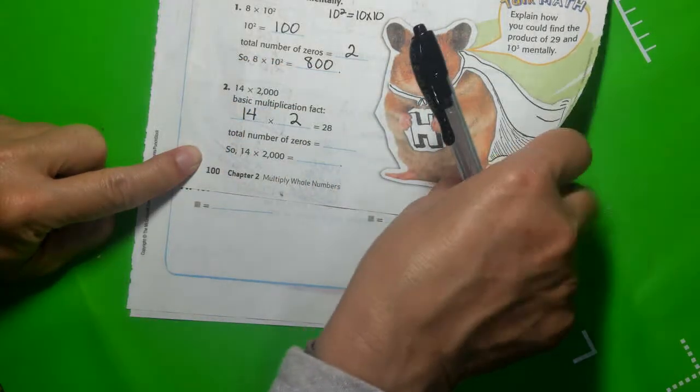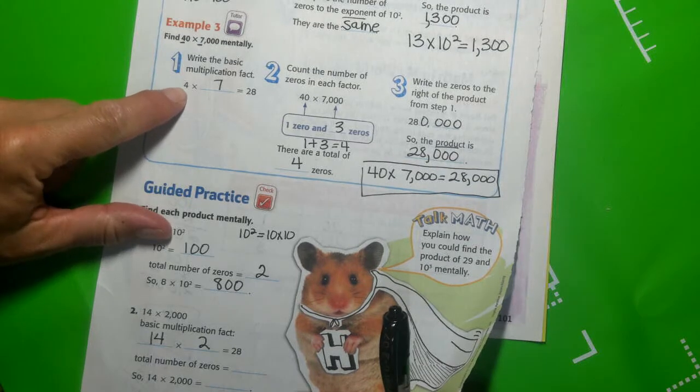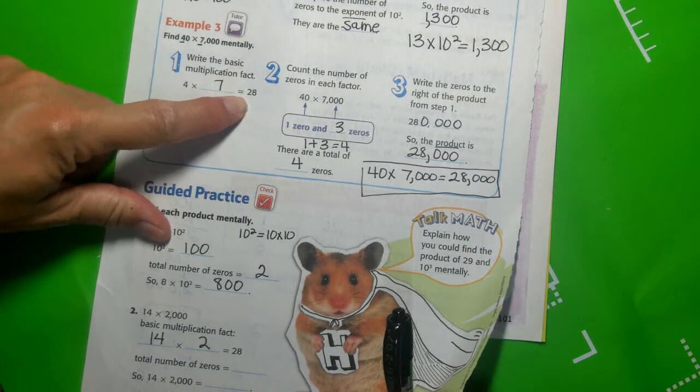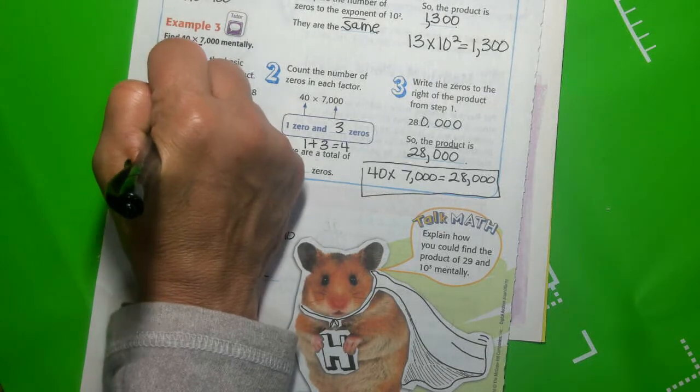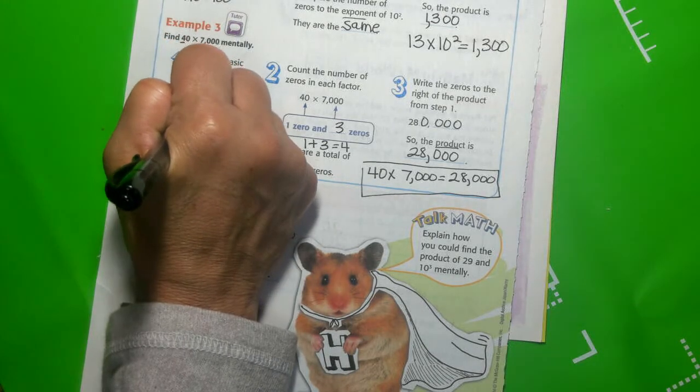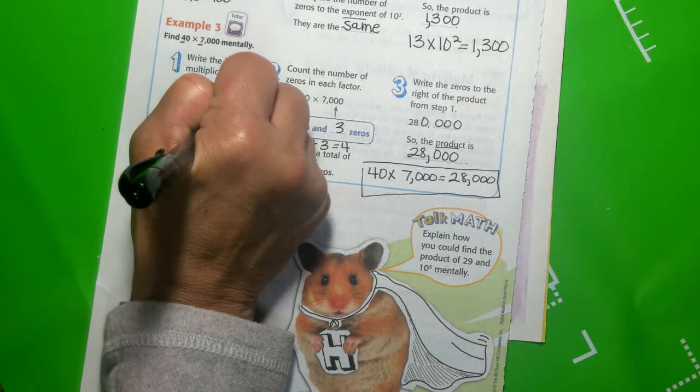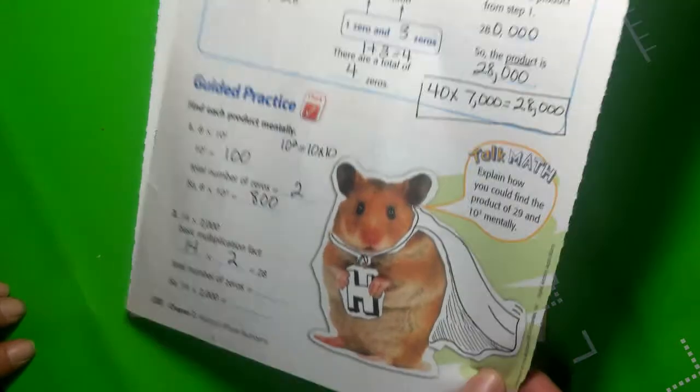Right, we're back to our similar math over here. Look, 4 times 7 equals 28, right? 4 times 7 is the same as 2 times 2 times 7, which equals 28, because we've been breaking up our numbers.